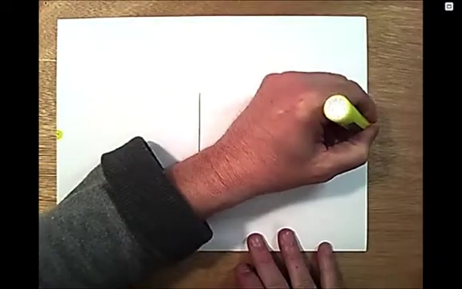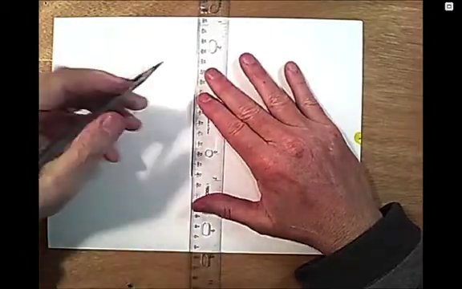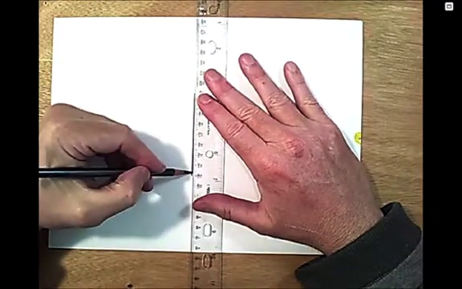A step you do not have to do, I'm doing it just for the video, is I'm going to highlight them so you can see those two black dots. Then we're going to draw a vertical line. I've already done that, but basically you would take a ruler and draw a vertical line.